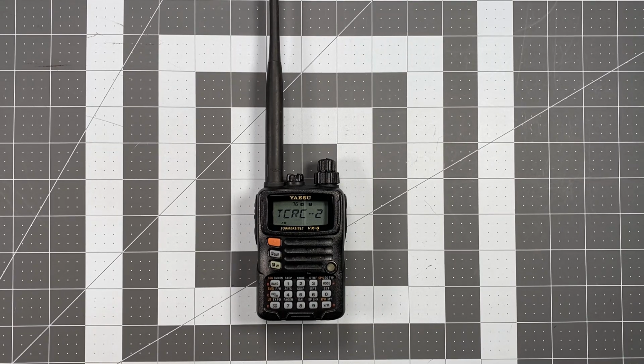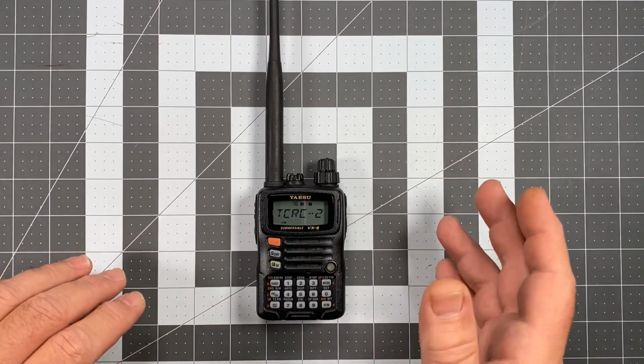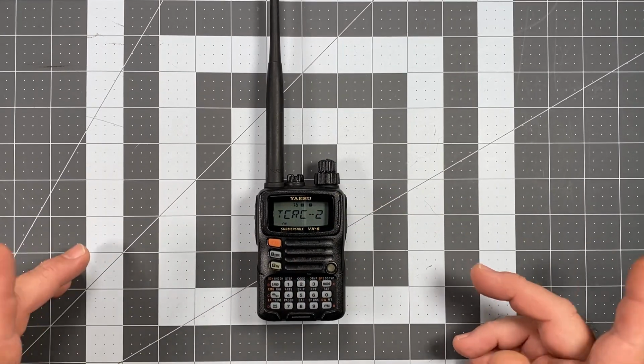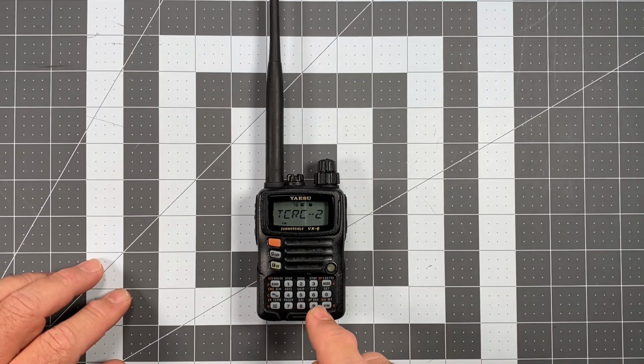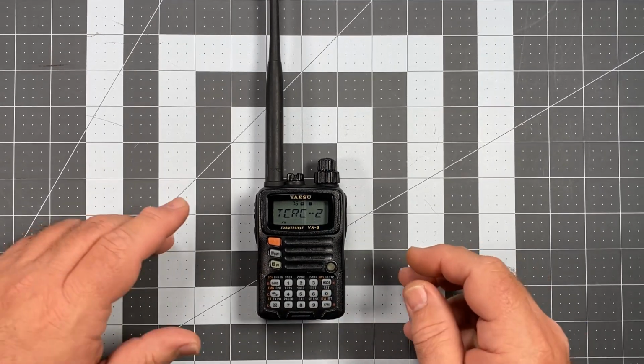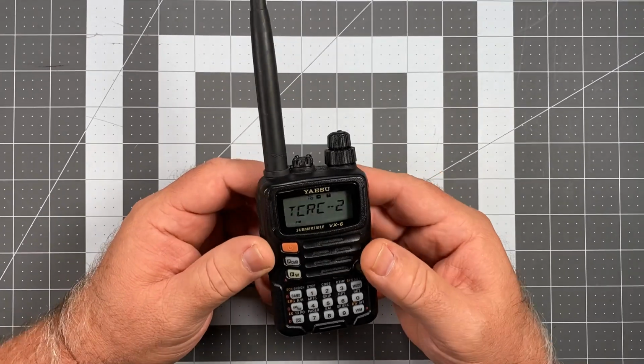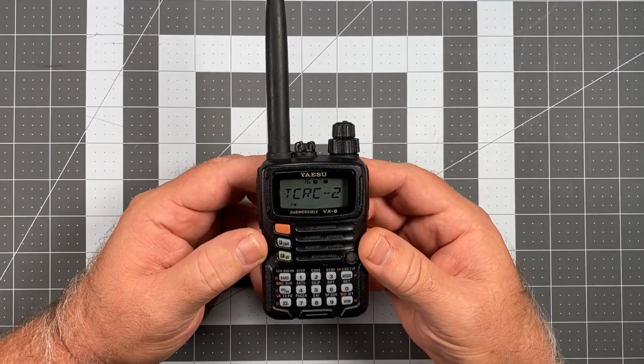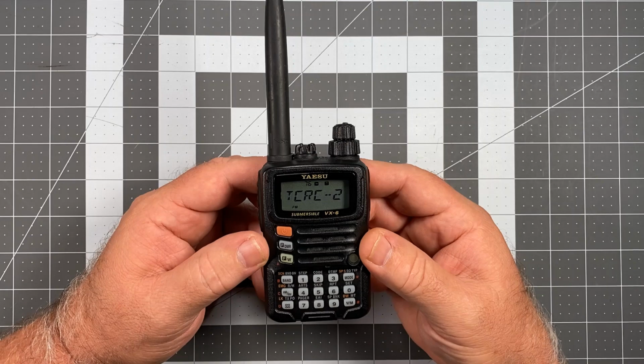I want you to think in terms of this being almost like a separate band that will contain 10 memory channels that you can set up, and when you're in the DMR mode, you can cycle back and forth between those memories just by pressing any number from 0 to 9 on the keypad. So I currently have a couple of memory channels set up in the system, so let me show you how to get into this.